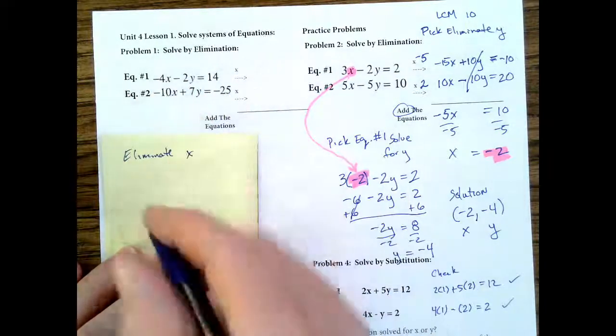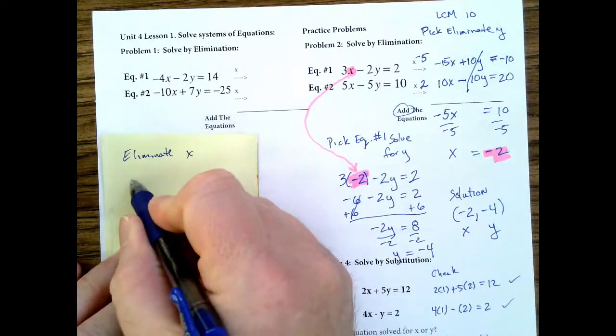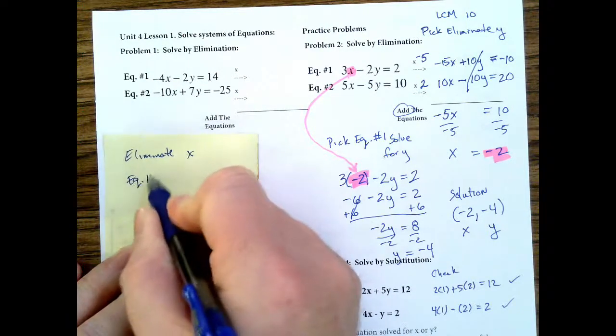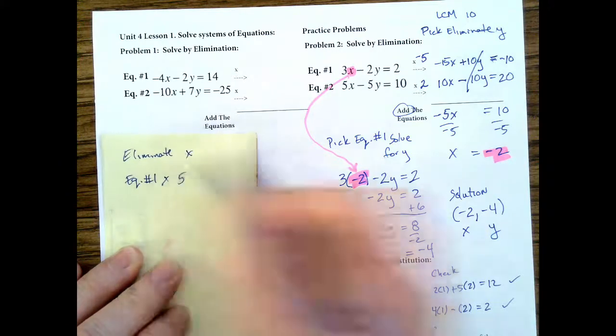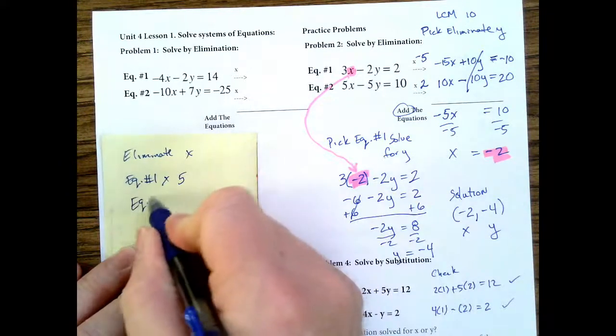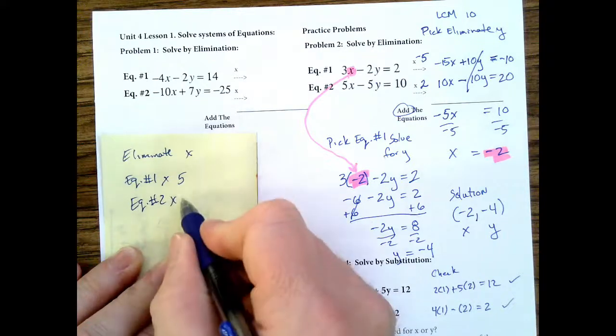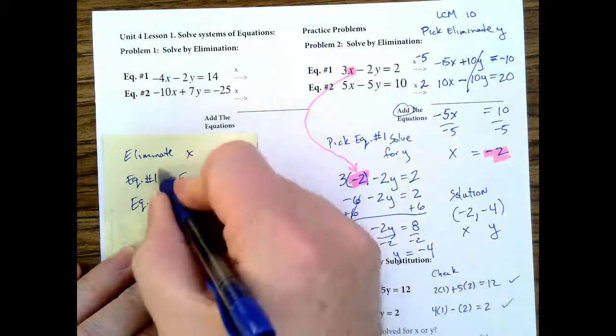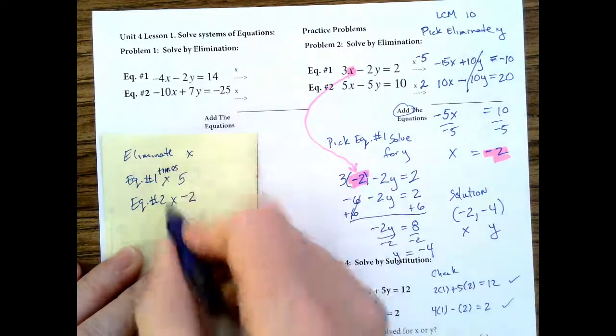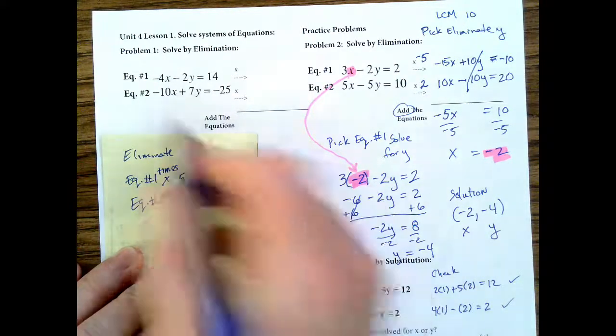You need to get to 20. You'd have to multiply times 5, possibly. And then equation number 2, you multiply times -2. That'd be everything up there.